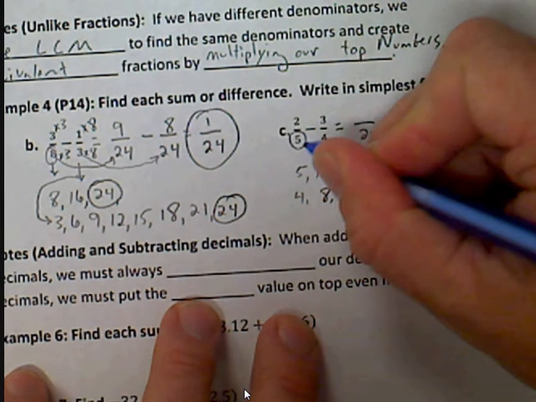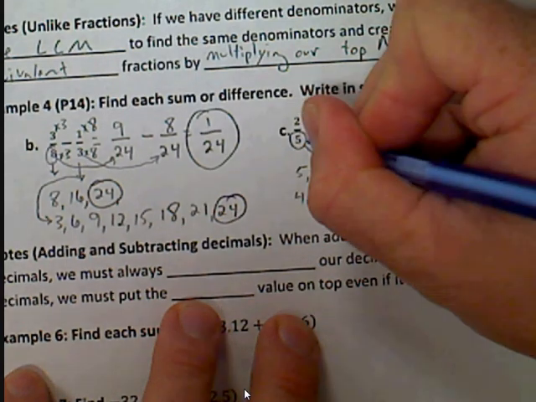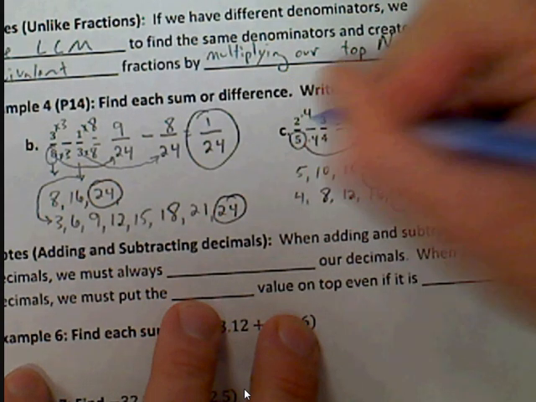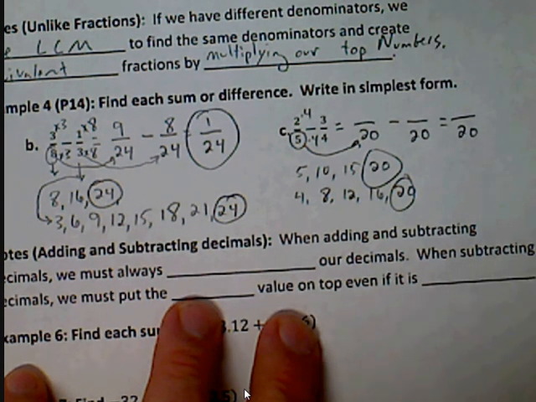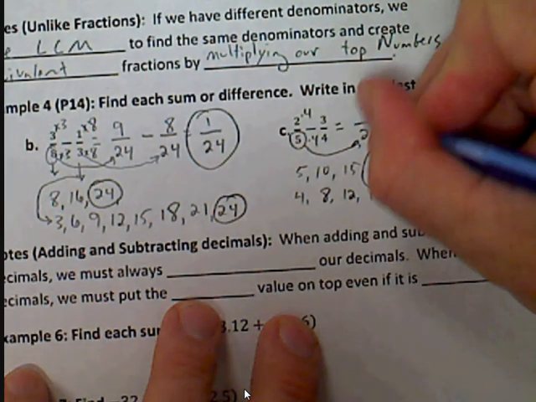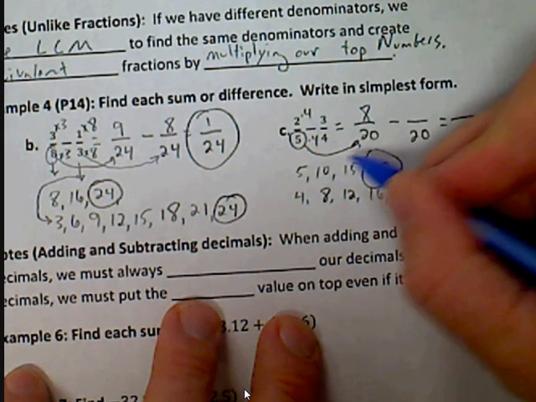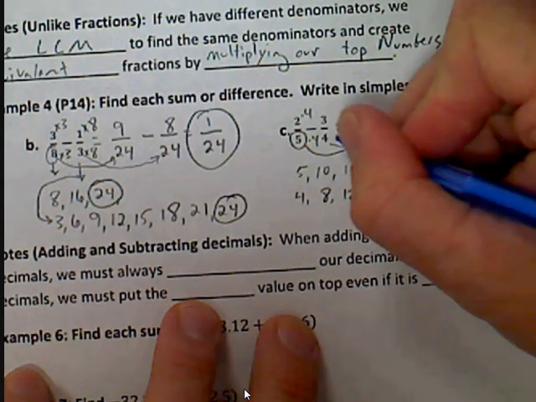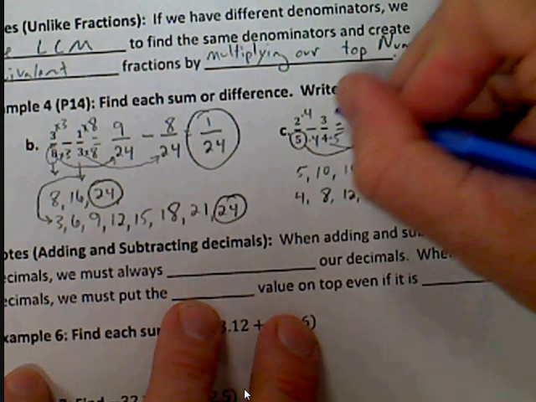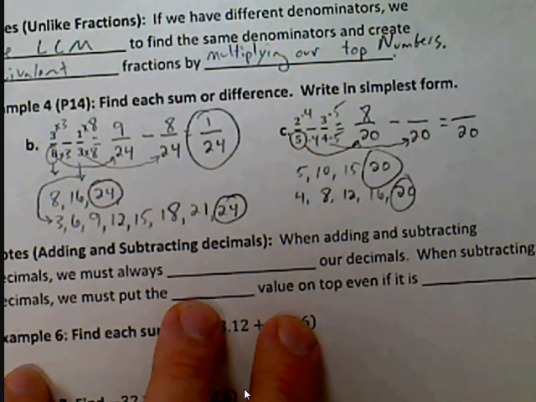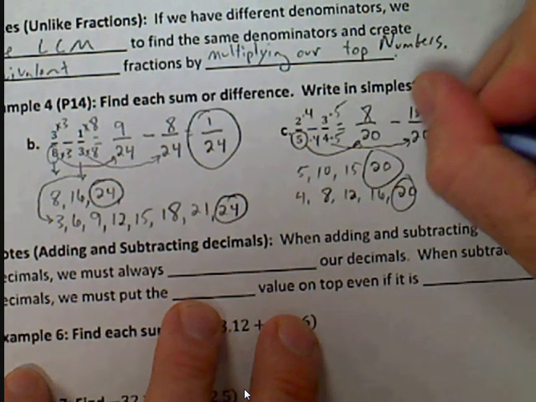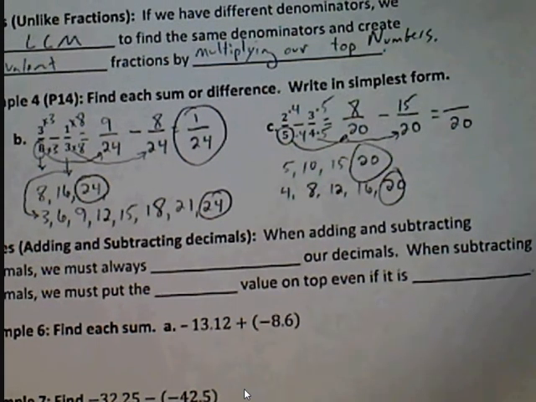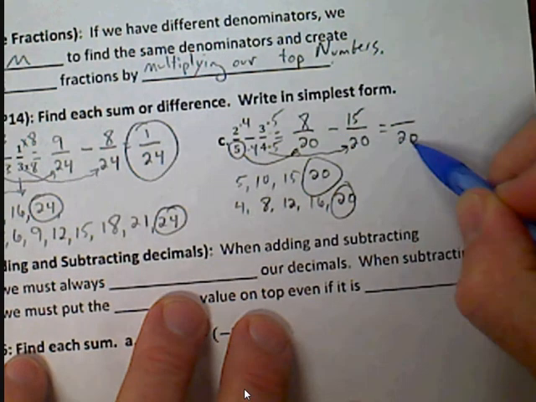How did I get from 5 to 20? Times 4. If I multiply the bottom by 4, I multiply the top by 4. That would give me 8. How did I get from 4 to 20? Multiply by 5. If I do the bottom, I do the top. 3 times 5 is 15. Okay, the bottom remains 20.